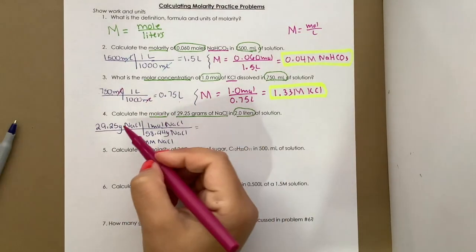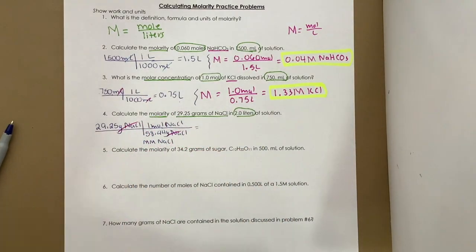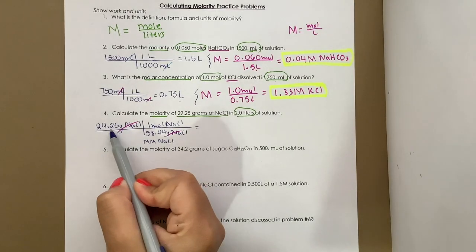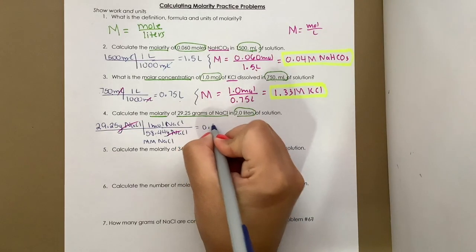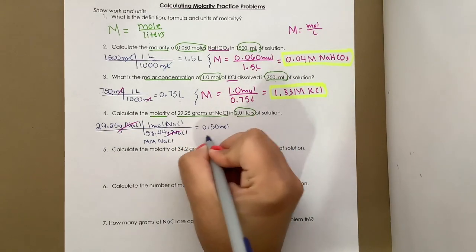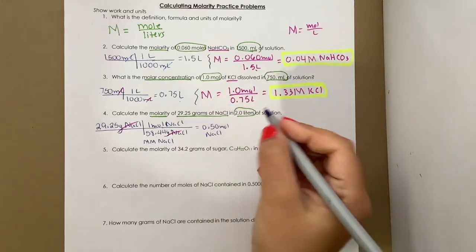Like this, the grams get cancelled out. I'm left in moles, and I'm going to divide 29.25 divided by 58.44 to get 0.50 moles of NaCl.